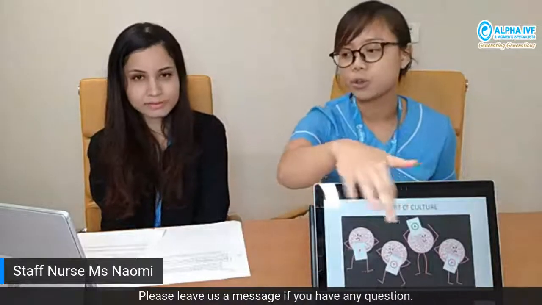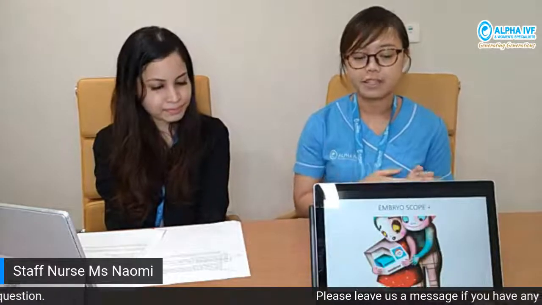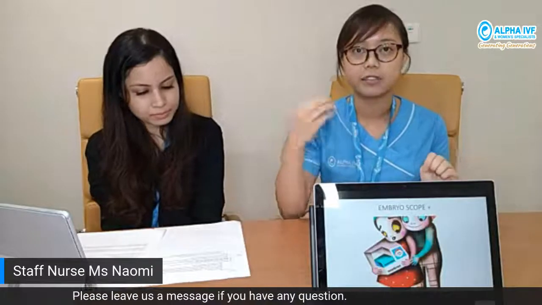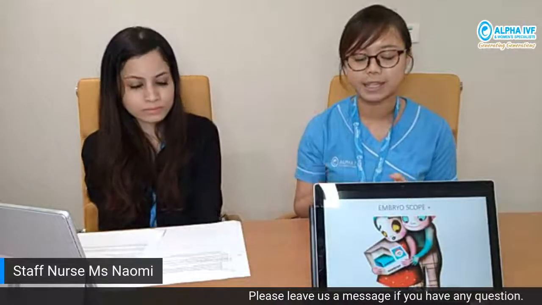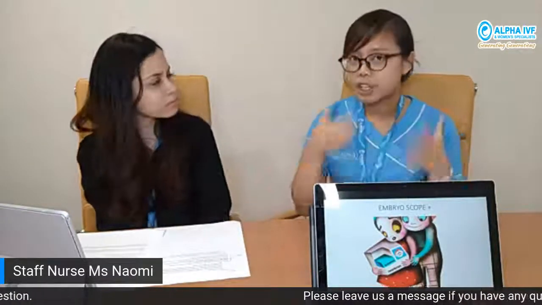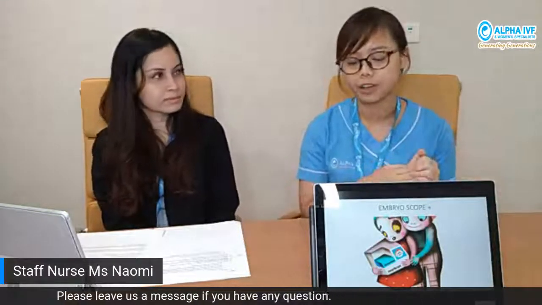And lastly, we do have EmbryoScope Plus. It is a next generation time-lapse system that is used to carefully monitor and analyze the development of every embryo. So this aids in the selection of the best quality embryo for transfer based on the cell division patterns at the time points. Other than that, the medications used in Smart IVF are no different from the standard IVF.